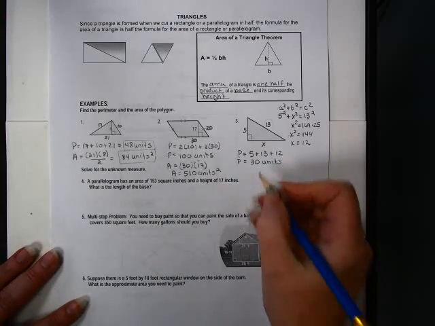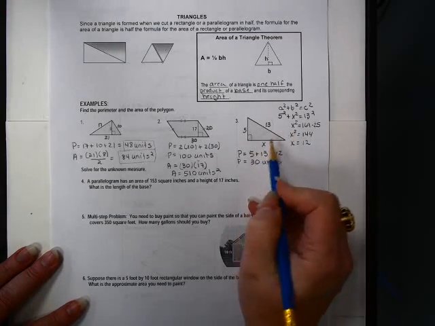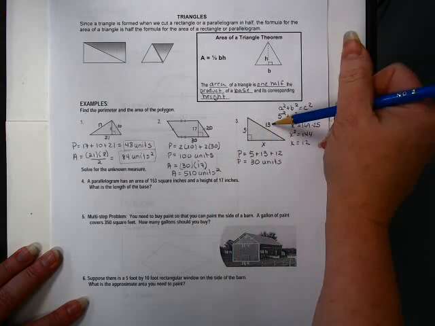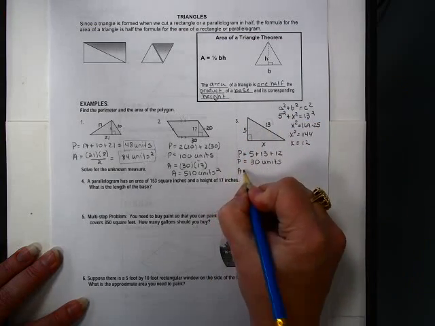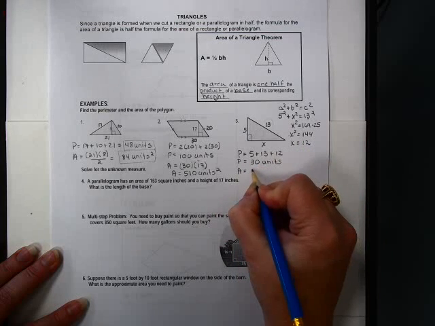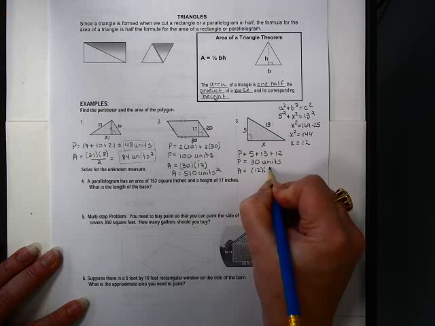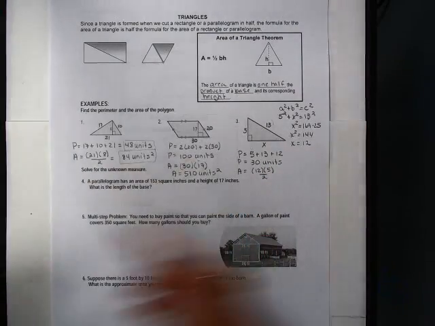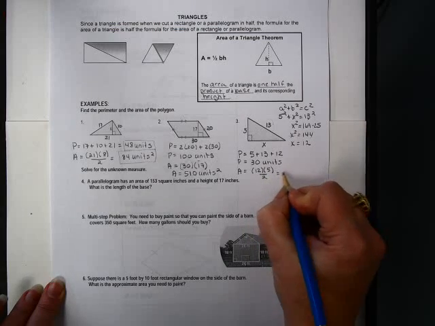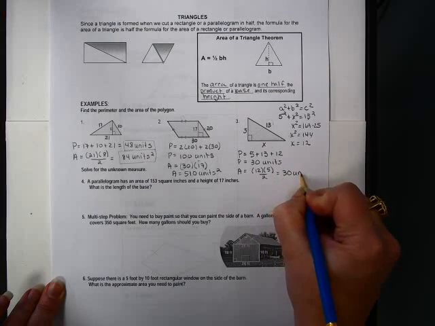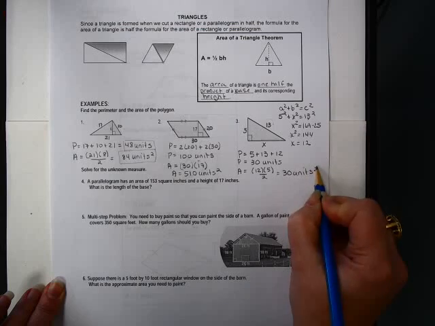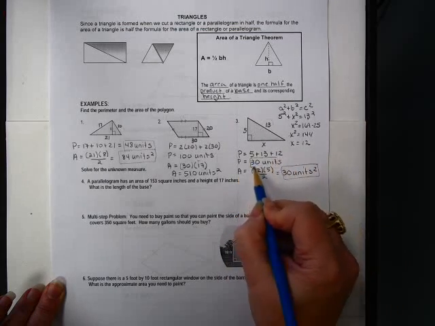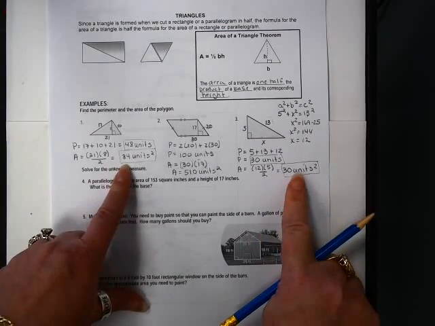All right, next, area, base times height divided by 2. Make sure you're using the base and the height, not the hypotenuse. So area is equal to 12 times 5 divided by 2. So that's going to be 60 divided by 2 is 30 units squared. And this happens occasionally where the area and the perimeter match. Not very often, as you can tell, but it does happen.